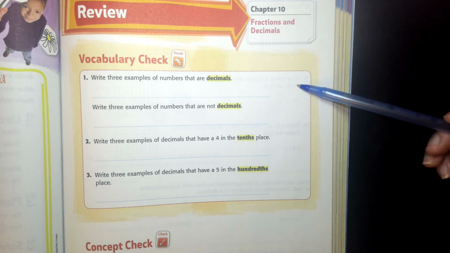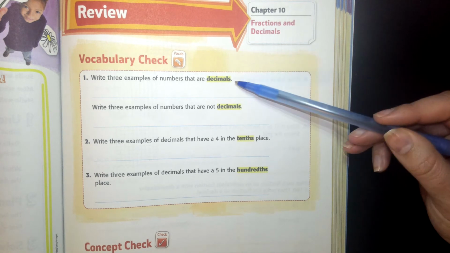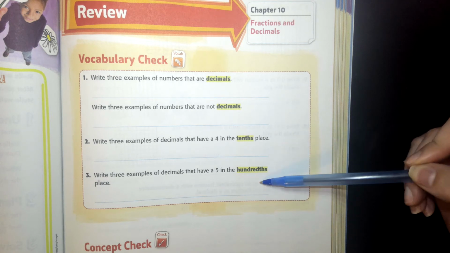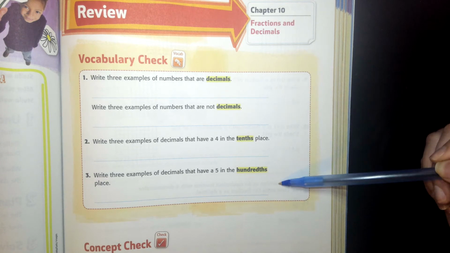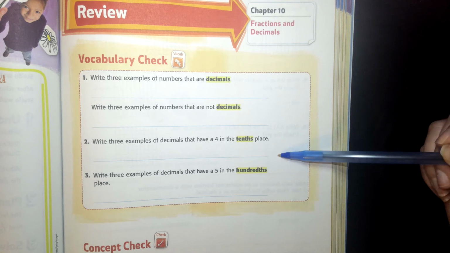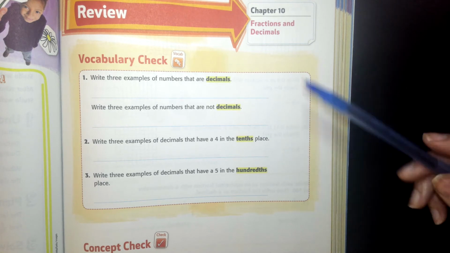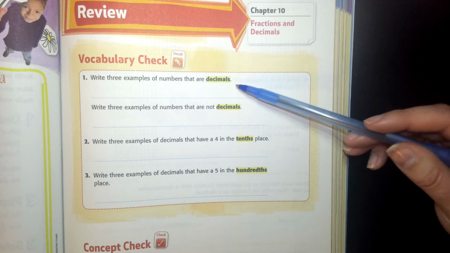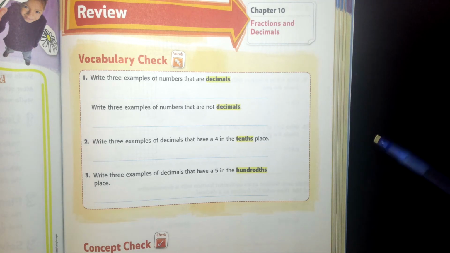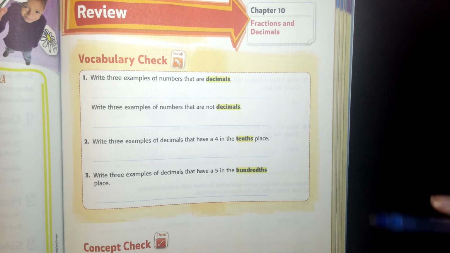Now up here is your vocabulary check. You see that you have to write some examples of decimals and some examples of tenths and hundredths. This should be something that you are capable of doing on your own, so I am going to skip these questions today. If you feel like you need to refer back to some old material to remind yourself of some of these words, the beginning of this chapter is a great place to find all of your vocabulary cards, and those will have examples on them for you.